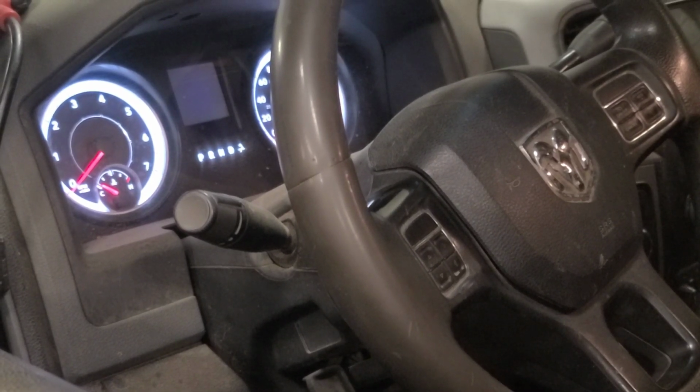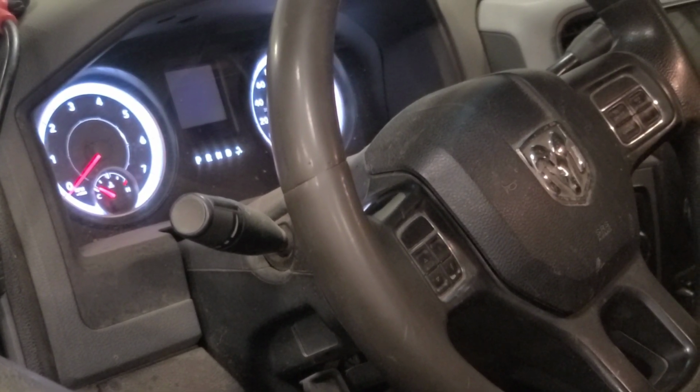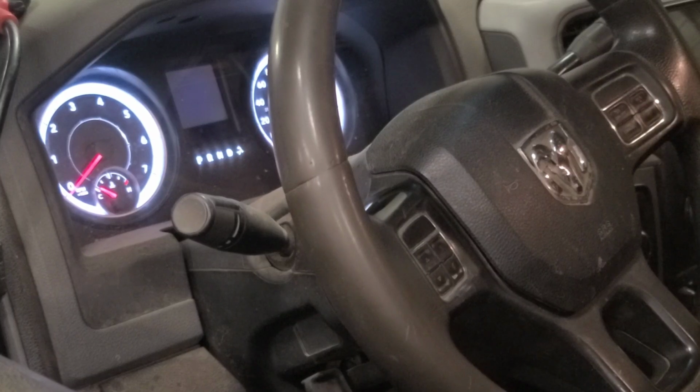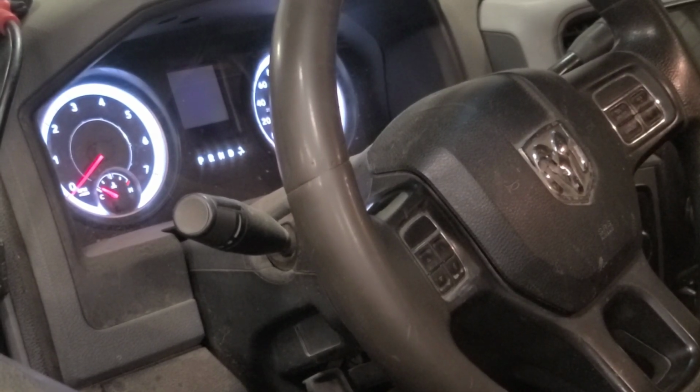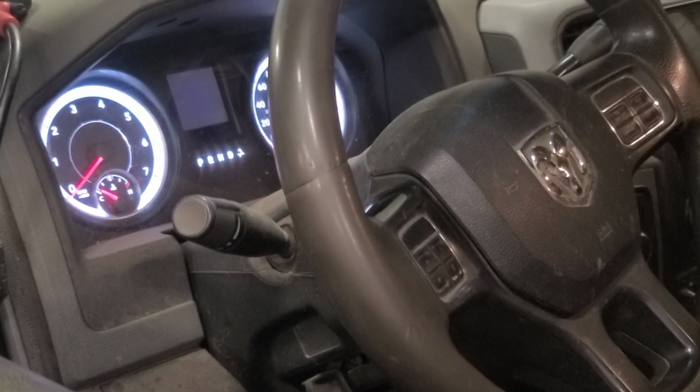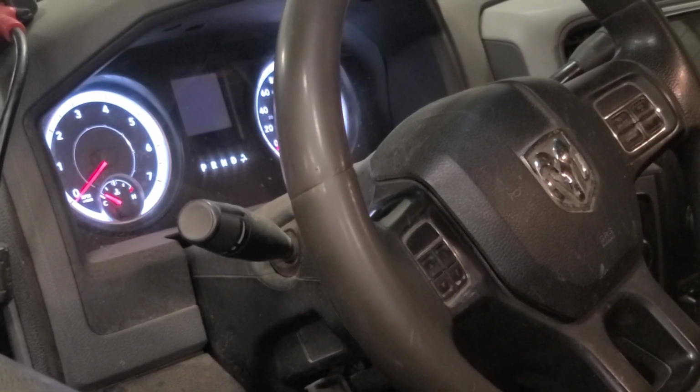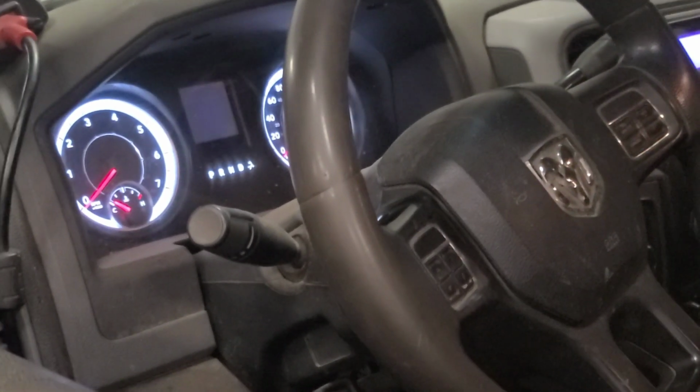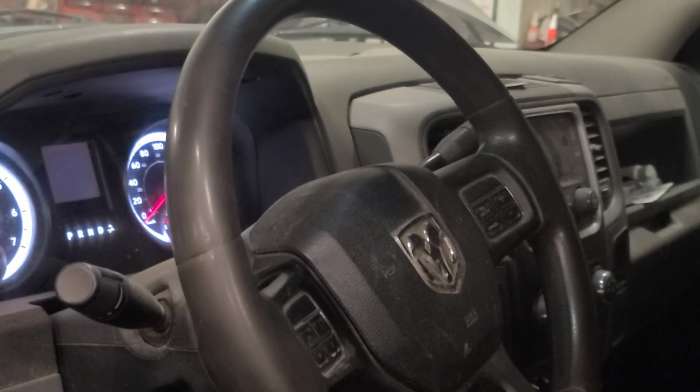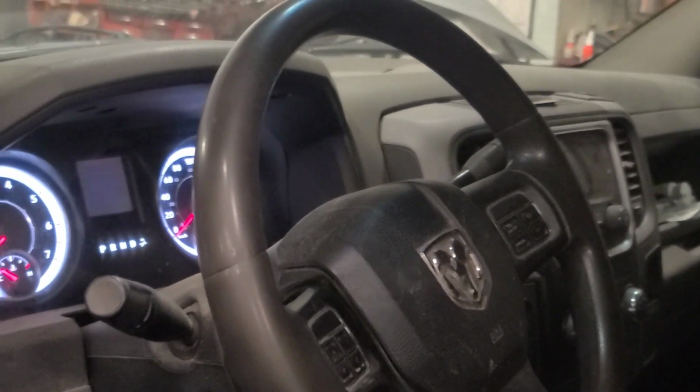There's some weirdness going on here. I wonder if it's related. This vehicle doesn't need a mechanic, it needs a priest.